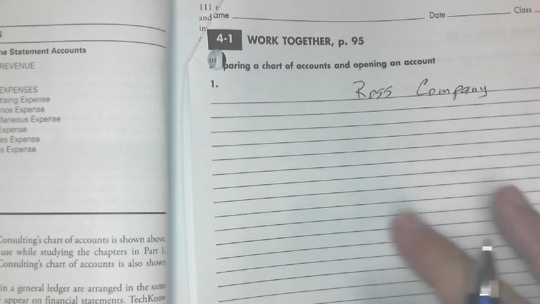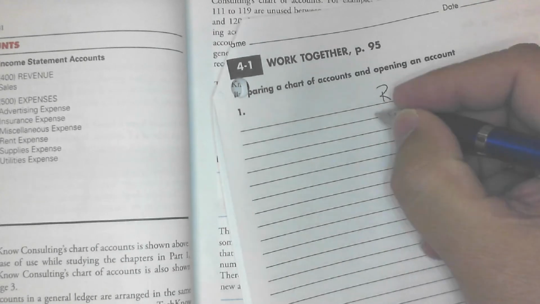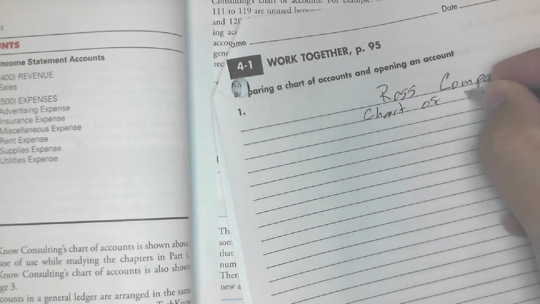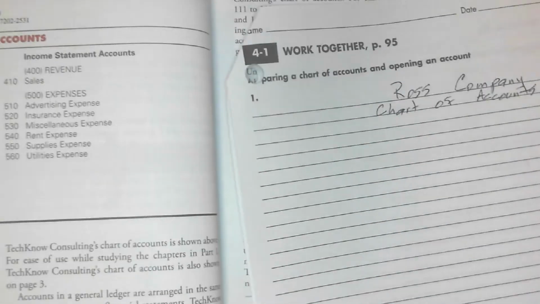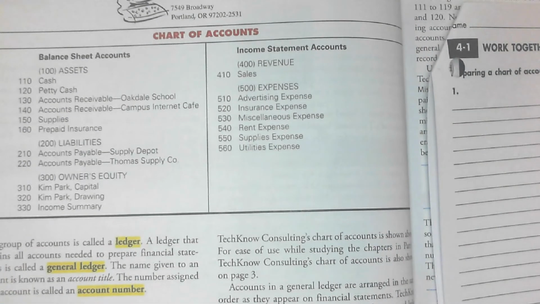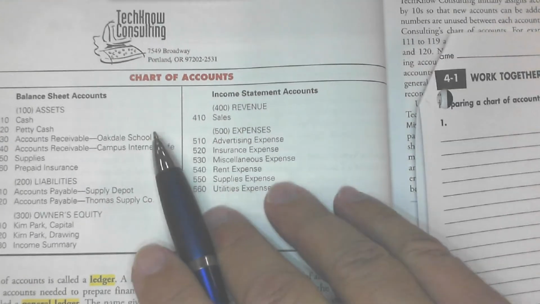And then we're going to label our form. It's a chart of accounts. That's exactly how our example looks. Get the name of the business, chart of accounts.